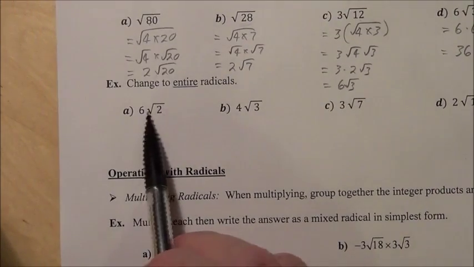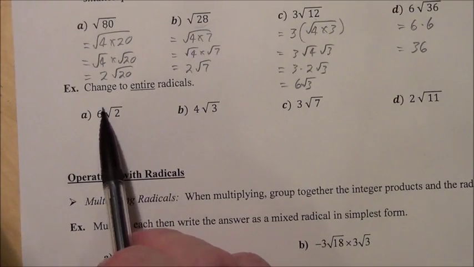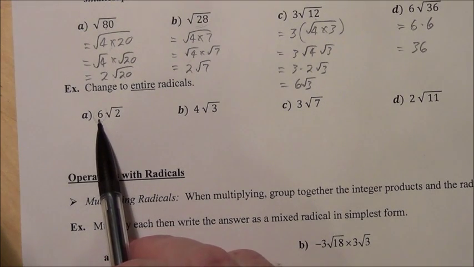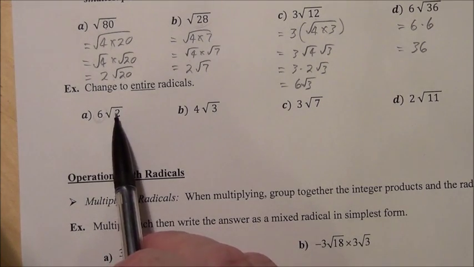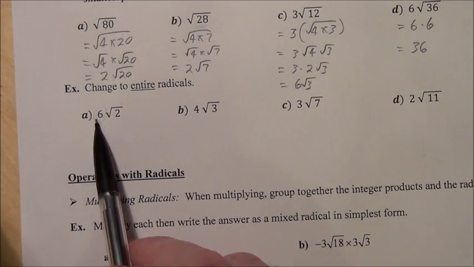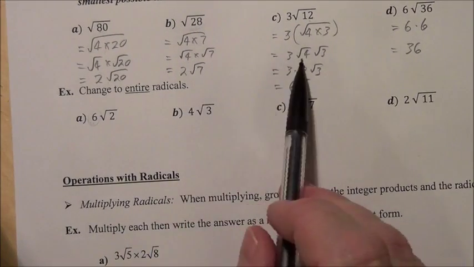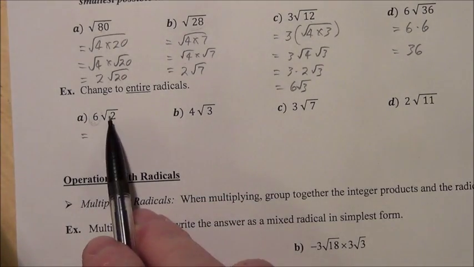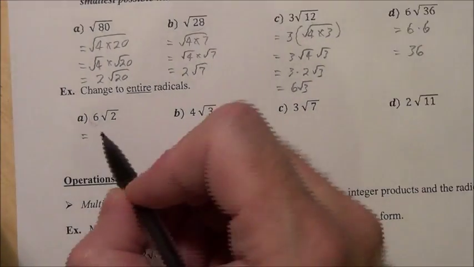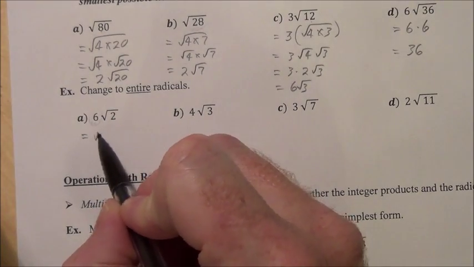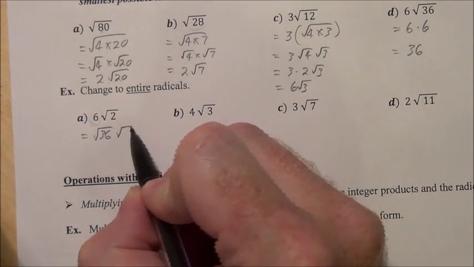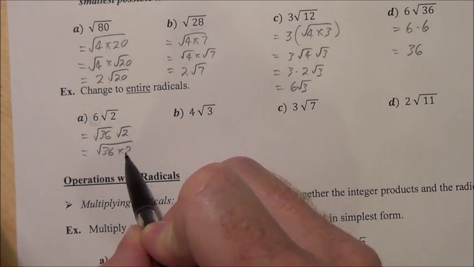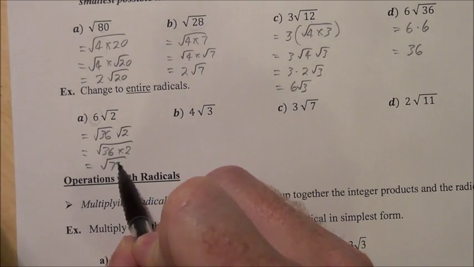Okay, moving right along. When we want to change to entire radicals, because this value up front, this coefficient, has been pulled out of the radical in the first place, when you pull it out, you take the square root of it, which we did up here in these other examples. Whereas when we put it back in, we have to square it so it doesn't lose its value. So 6 is the same as the square root of 36, and that's multiplied by root 2. And then that's the same as the root of 36 times 2, which is the same as root of 72.